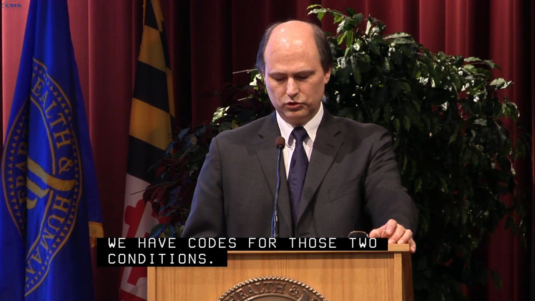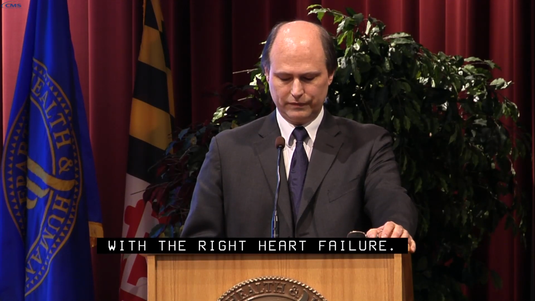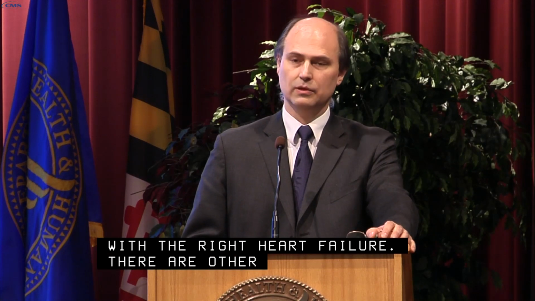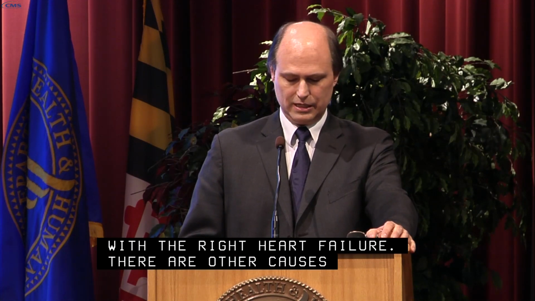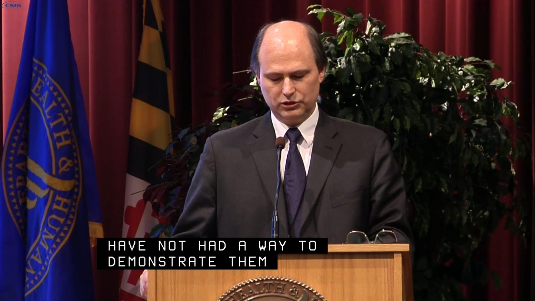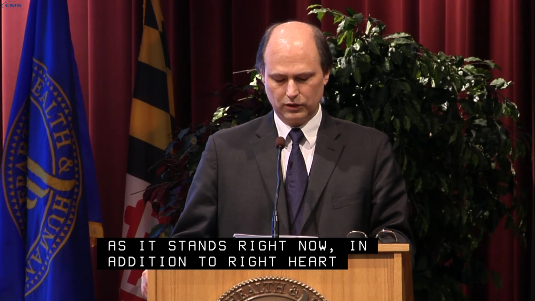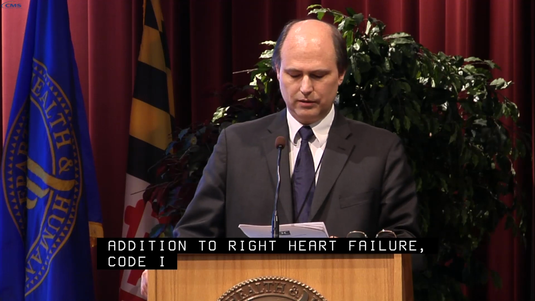Acute cor pulmonale will usually be associated with an acute right heart failure. It can resolve totally after the insult, presuming that the person survives. There are also other causes of acute right heart failure, and there hasn't been a way to capture them in ICD-10-CM. As it stands right now, in addition to right heart failure, code I50.9 in ICD-10-CM includes biventricular failure, and it does not let these be differentiated in any way.